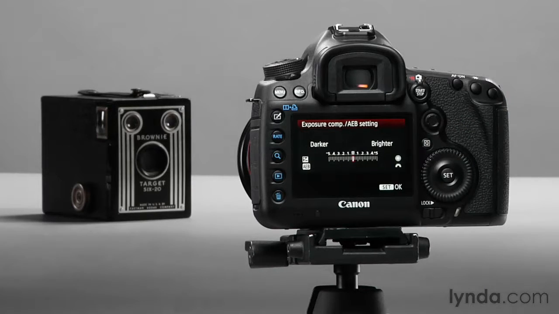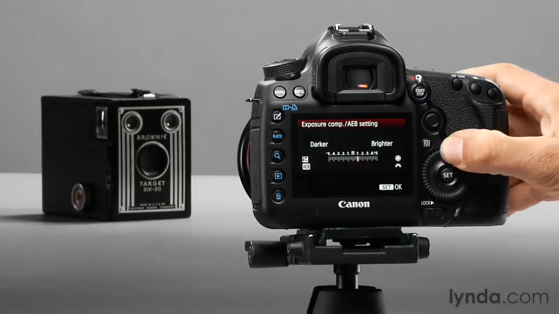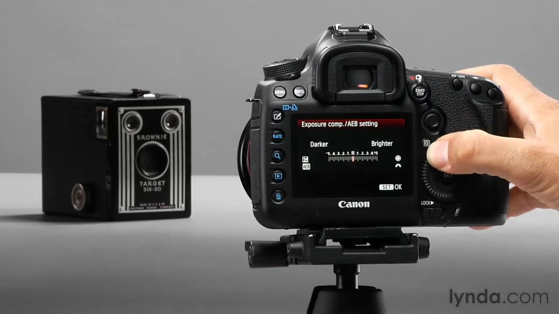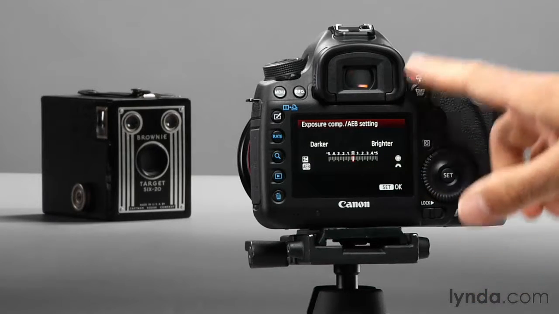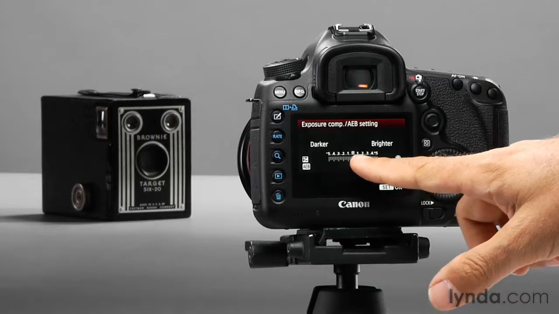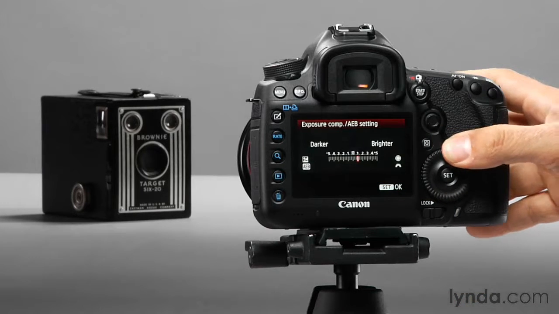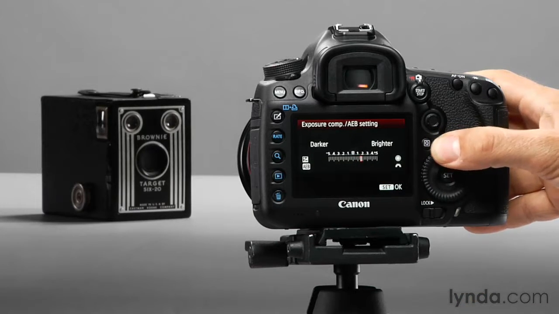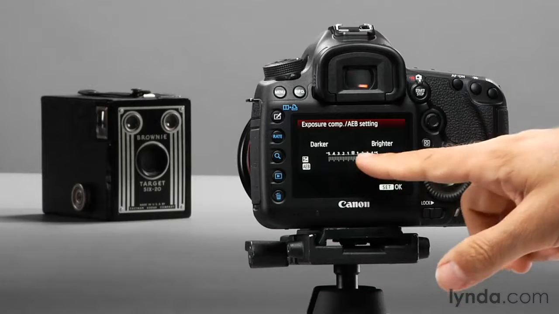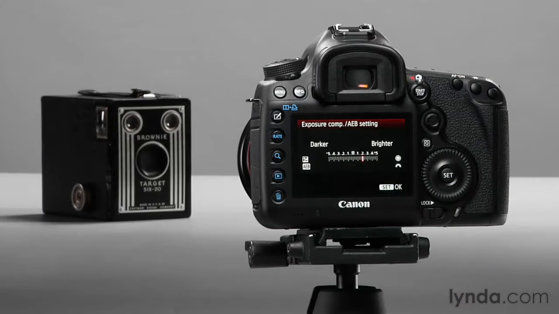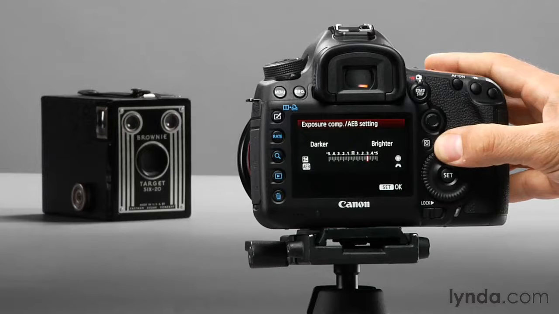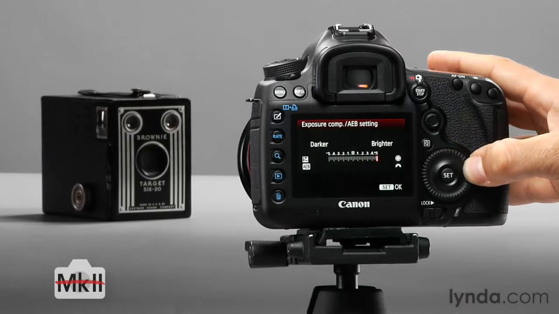There are two things you can do from this screen. You can set exposure compensation or auto exposure bracketing. By turning the quick control dial, you get an exposure compensation adjustment. This works just like it does on the readout up here. Each little mark is a third of a stop, so that's one full stop, 1 1/3, 1 2/3, 2 stops. You can change this if you like, and we'll see how to do that later. As I mentioned before, the difference here is I can go beyond 3 stops to up to 5.